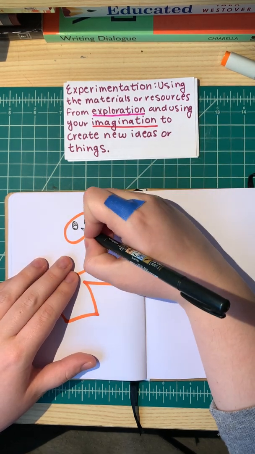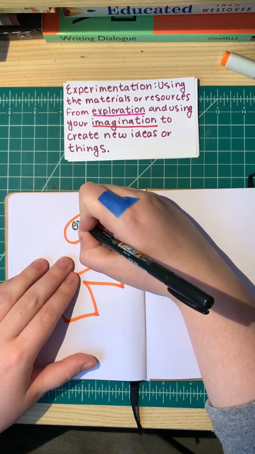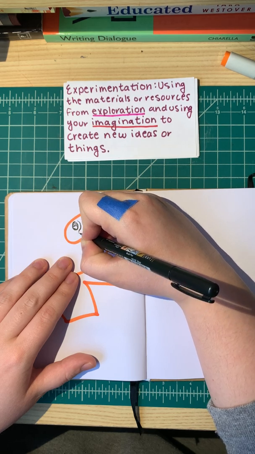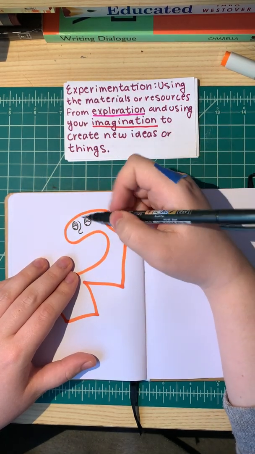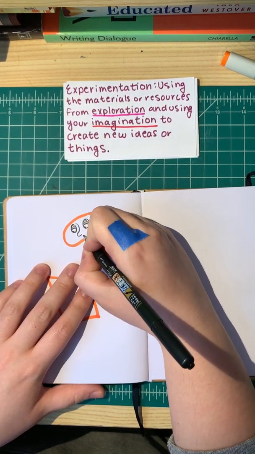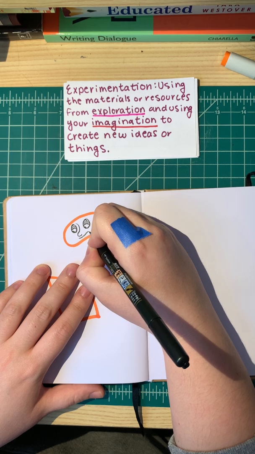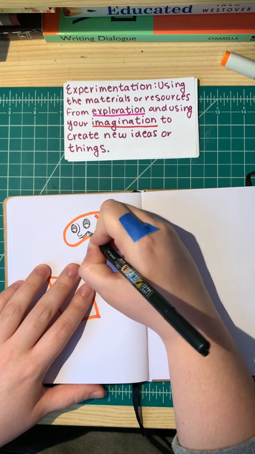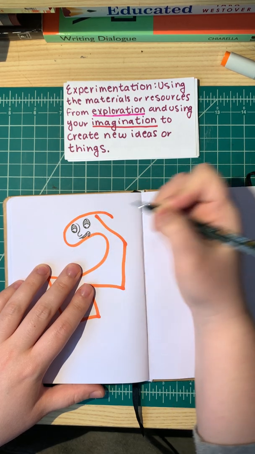Our next requirement is a nose. And I like to do a little swoop, and that's his nose. We have our eyes, our nose. Now let's do a mouth. I'm going to be doing my mouth just like that.